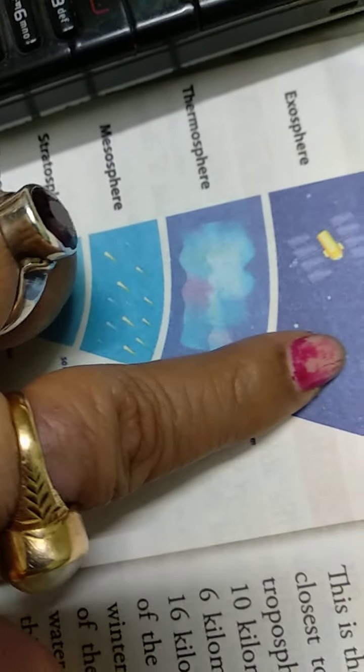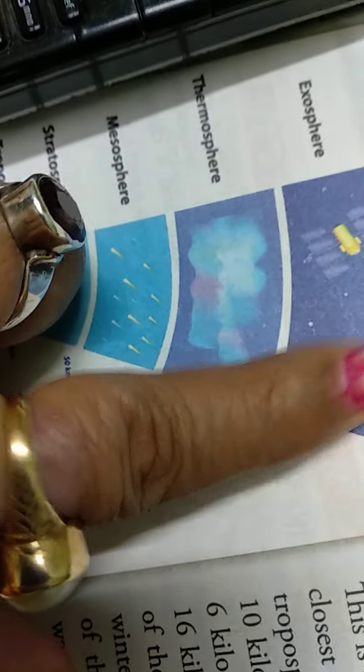Above this is the exosphere. The exosphere is the uppermost layer, where the atmosphere thins out and merges with interplanetary space. It is located directly above the thermosphere. This layer has very scattered gases. All the gases are not found here, and the gravitational pull of the earth also becomes very minimal. The sphere ends there.